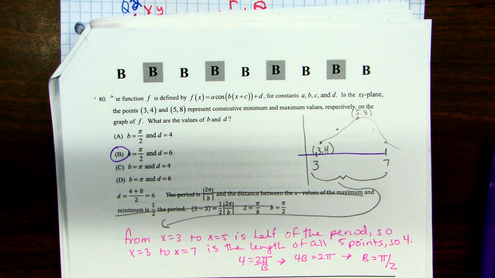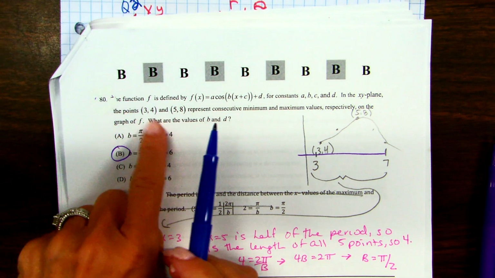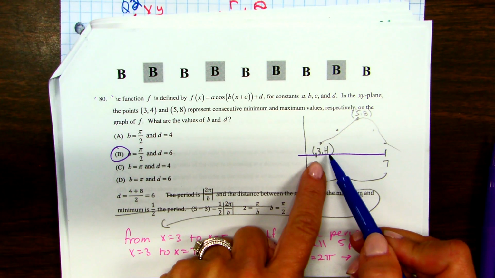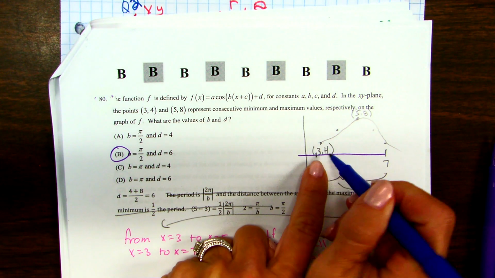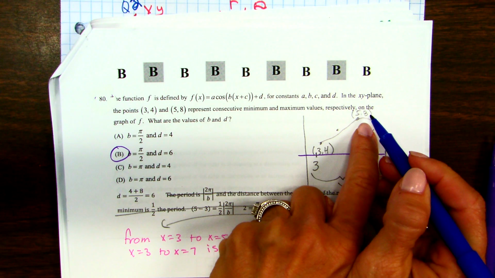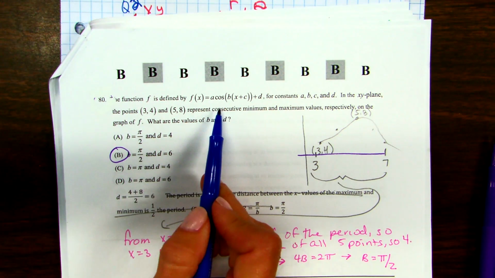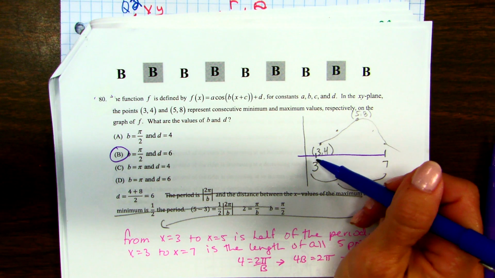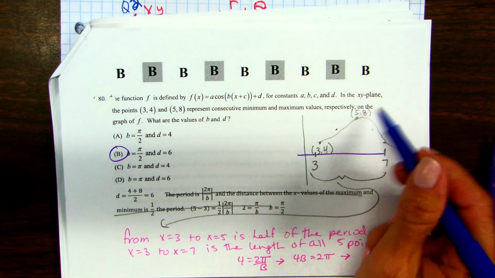In this problem, it gave you the minimum and the maximum, the lowest point and the highest point. Graph not drawn to scale, just a sketch. And it told us it was cosine, so I knew the pattern. This comes before that, so I knew it started down. And that's all I have.